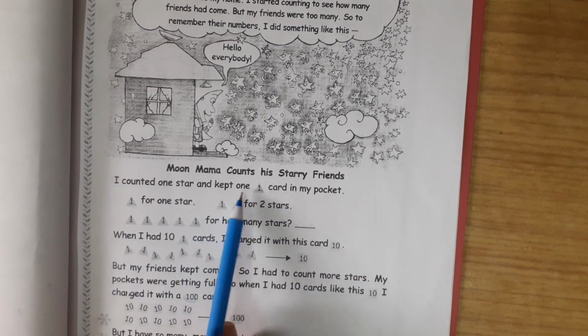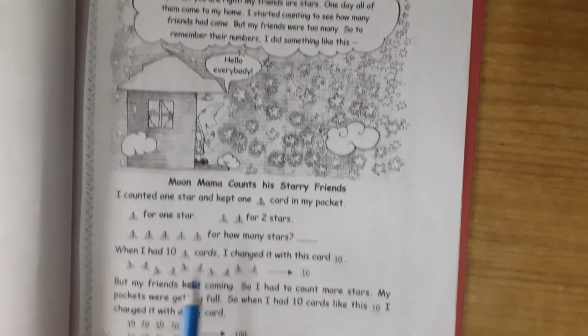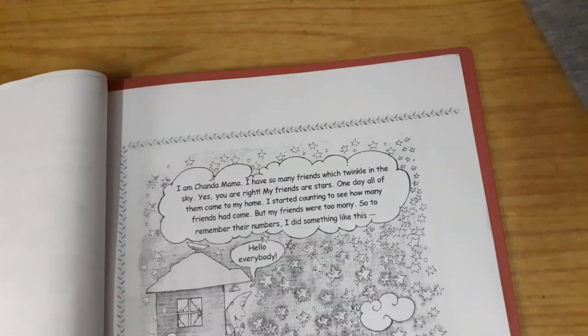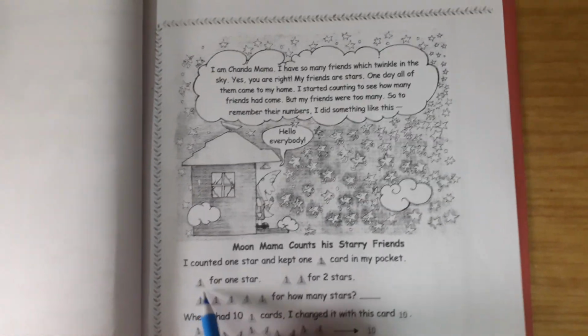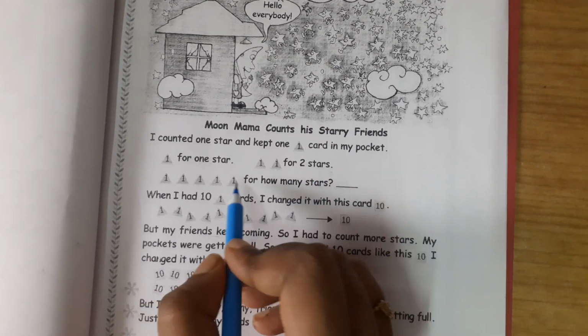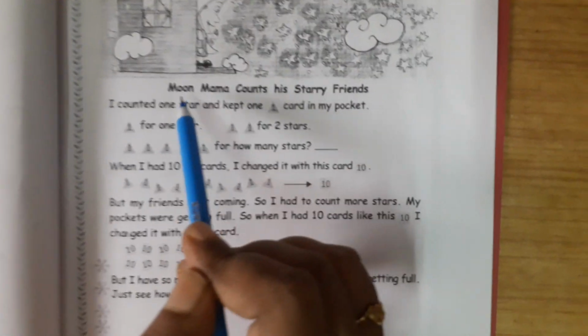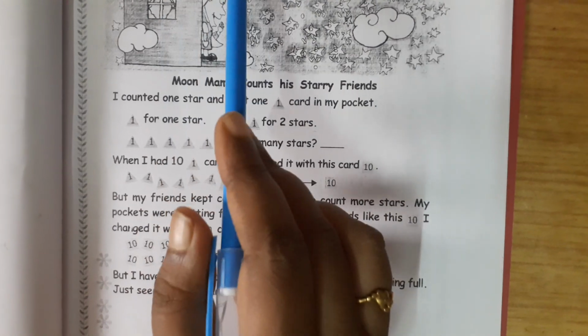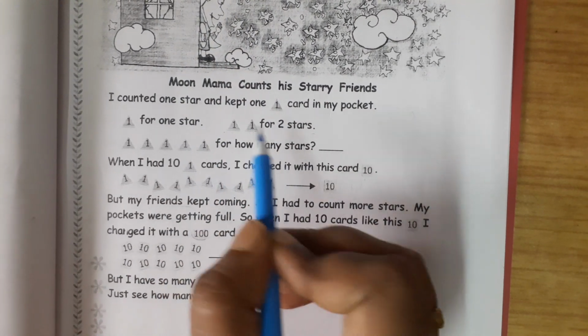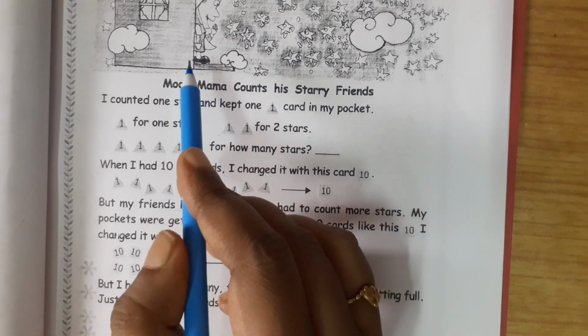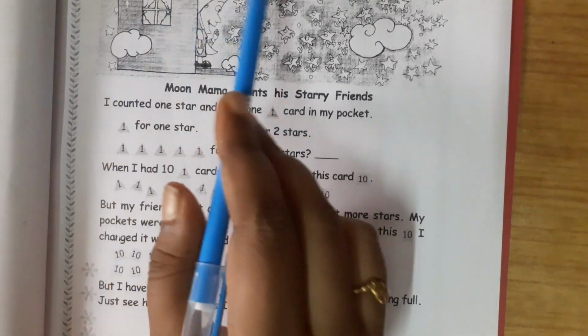I counted 1 star and kept 1 card in my pocket. So for 1 star he kept 1 card in his pocket. For 2 stars, Chanda Mama kept 2 cards in his pocket. Okay.